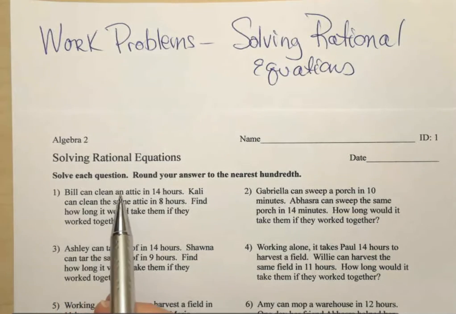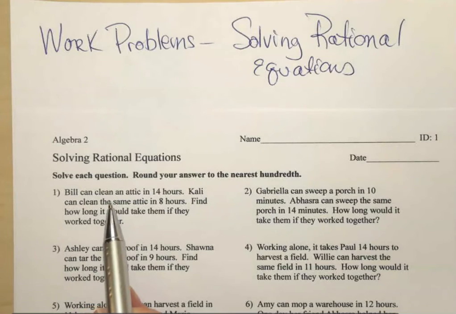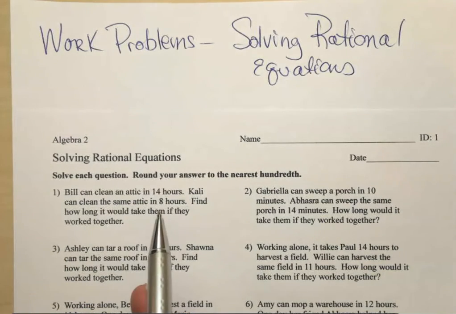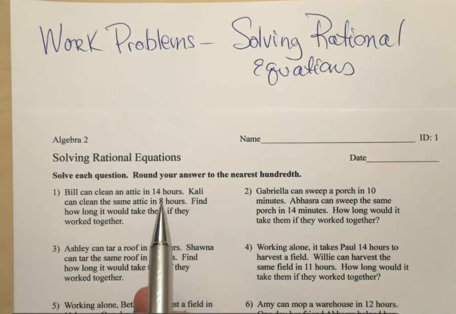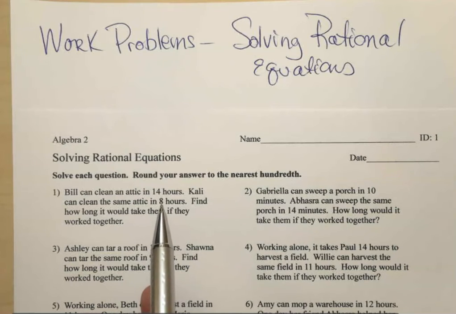Bill can clean the attic in 14 hours. Kaylee can clean the same attic in 8 hours. Find how long it would take them if they work together. Well, we know if Kaylee does it by herself, it's going to be 8 hours. So Bill helping her is only going to reduce that 8 hours. So when we get our answer out, our answer should be less than 8 hours because Kaylee could do it by herself. Bill isn't distracting her and making her take longer.